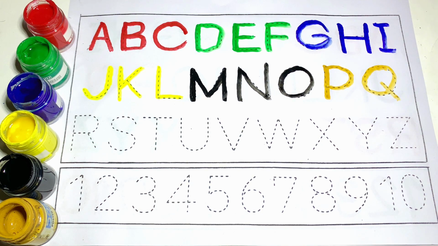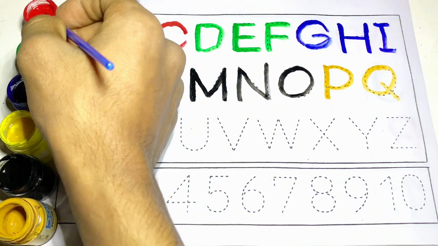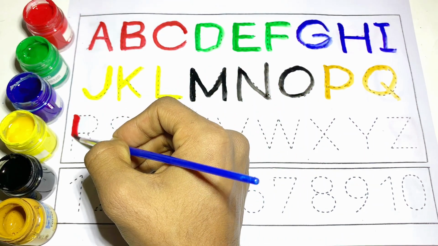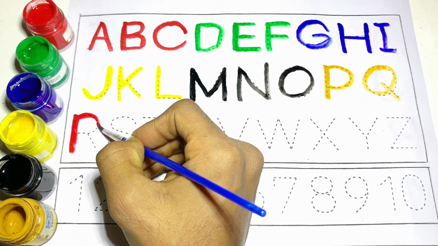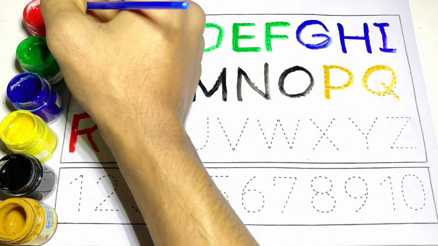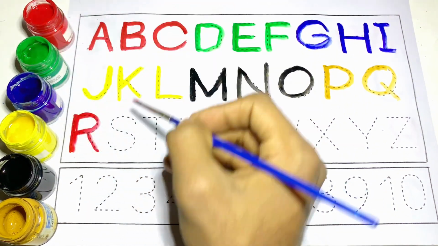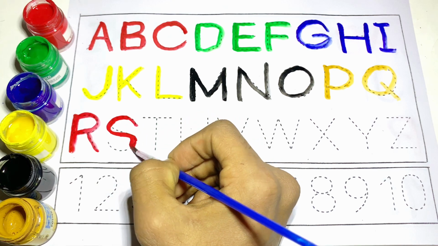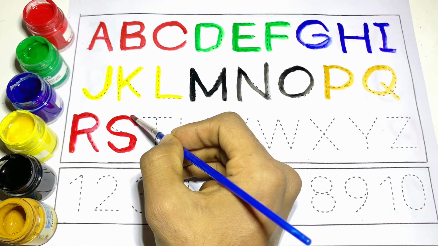Kids, next R. R for rose. R for rice. And use red color. The alphabets of R. Kids, again use red color and draw S. S for sun. S for sheep.